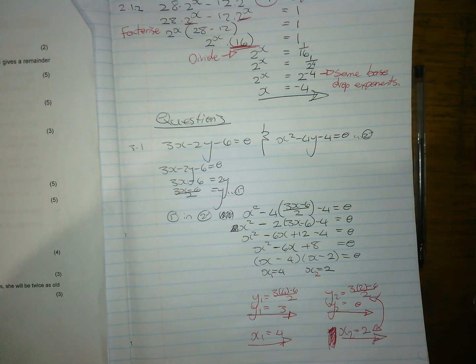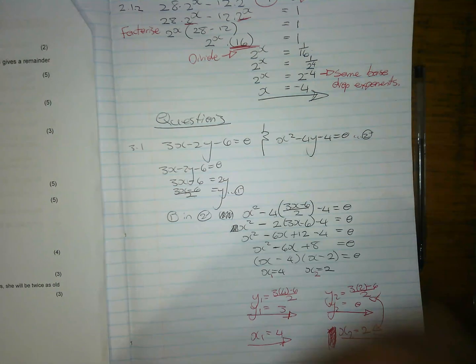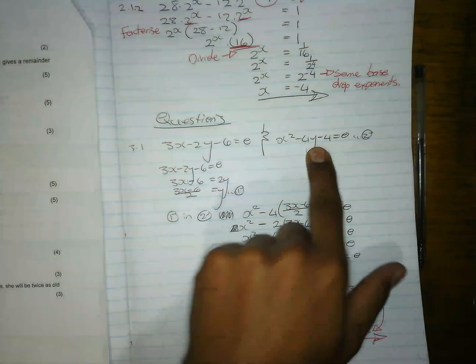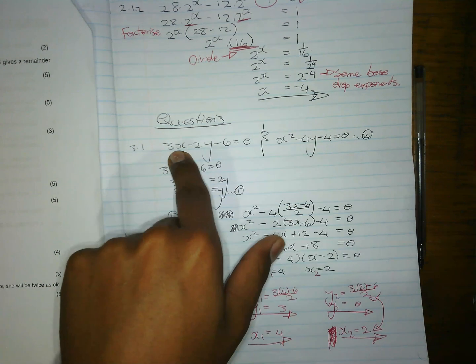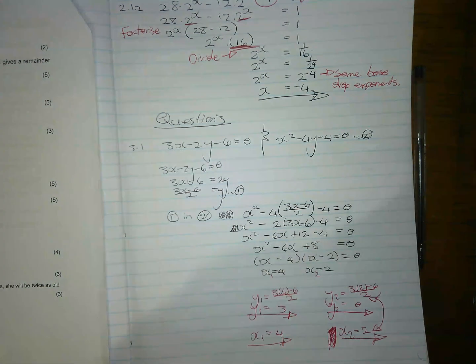No, you can start any way. You can even get the x's equal to each other and solve it like that. You can get this y alone and put it into that one. You can do that also. You can do it many ways, as long as you get the same answer through manipulation.